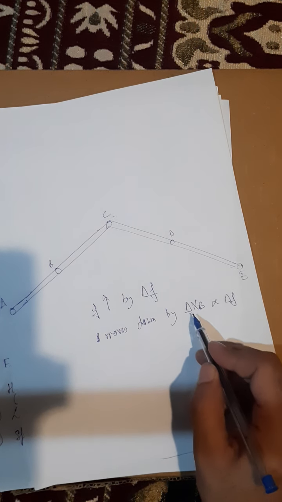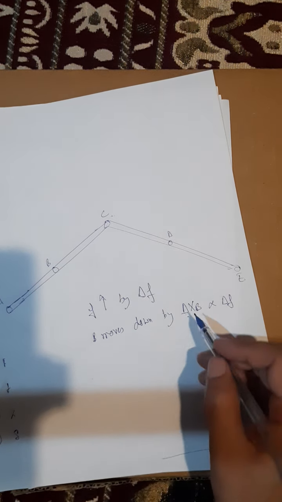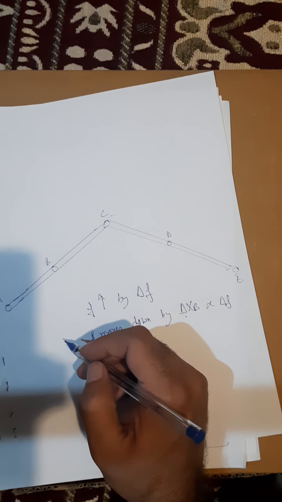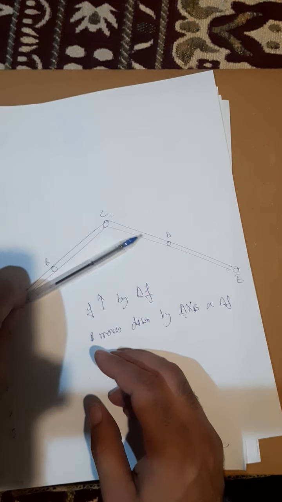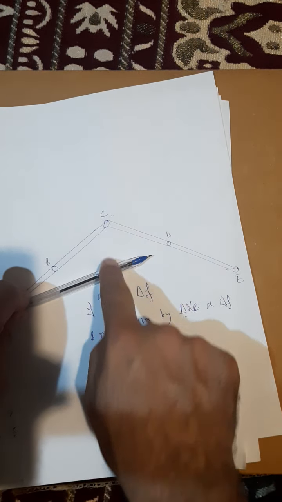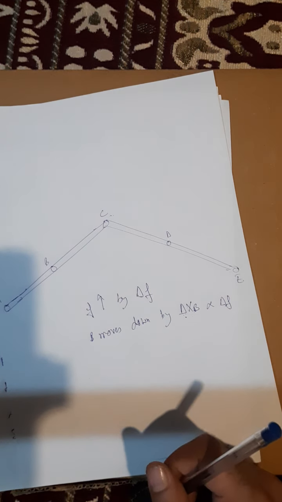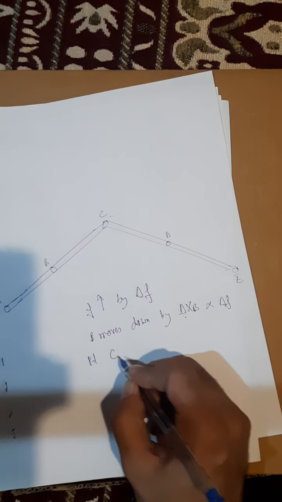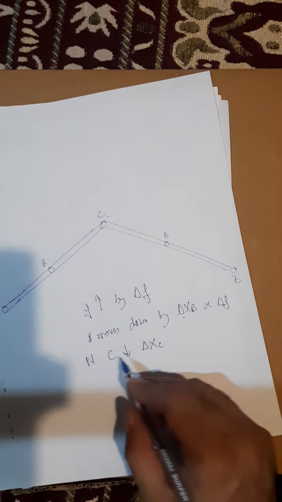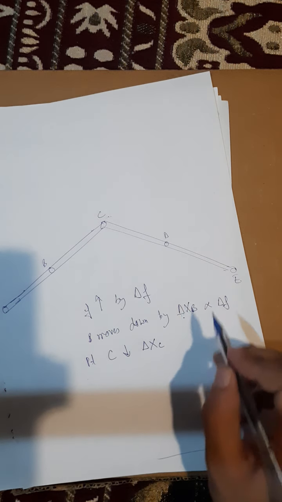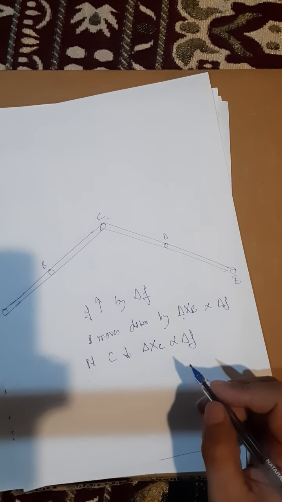The more the speed increases, the more point B will come down. So due to the downward movement of point B, point C will also move down. I am saying point C will move down by delta XC. This delta XC is proportional to delta XB, and delta XB is proportional to delta F, so delta XC will be proportional to delta F.